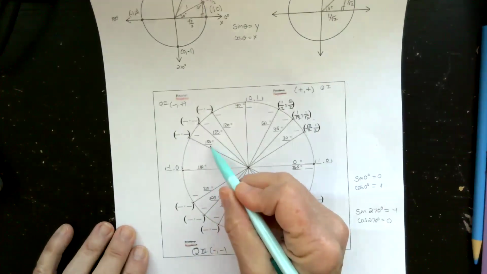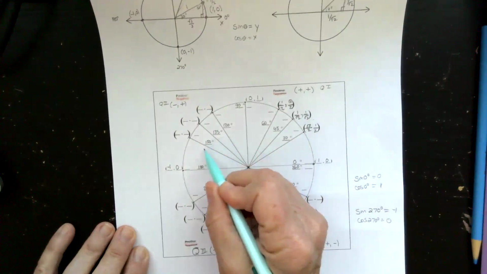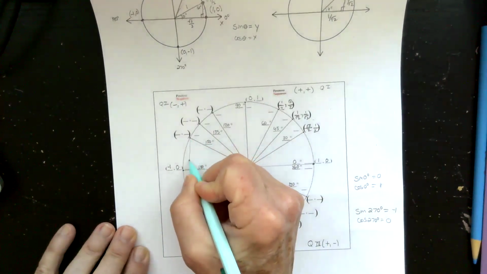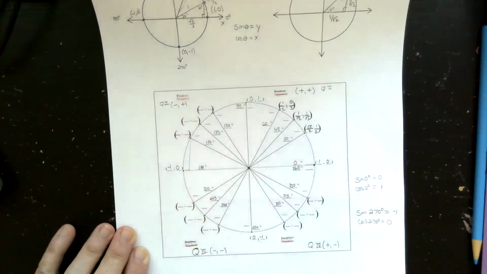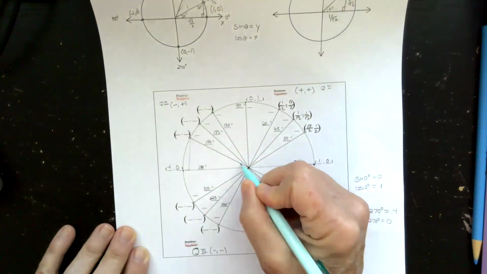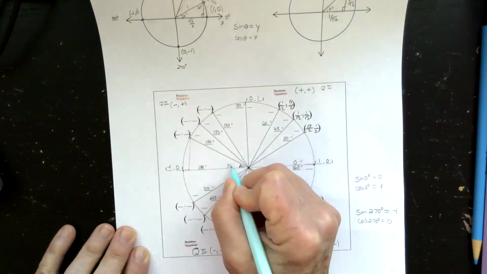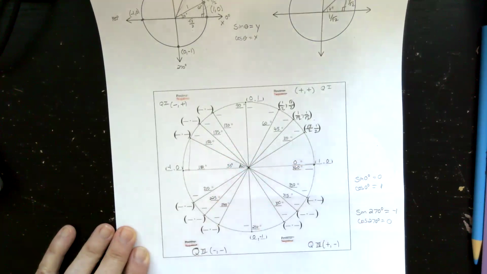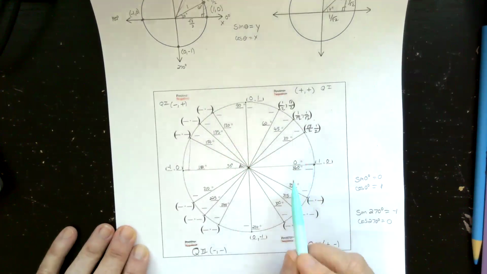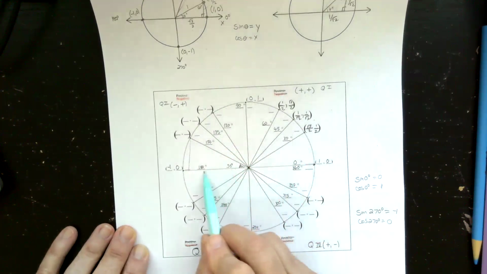What is the reference angle for 150 degrees? Well, let's just have a look at this. I'm going to do it for this one, and I think you're going to see how it's going to go for all of these. It's this much. And how much is this? It's 30 degrees between here and here. Do you know what that means? That means that the sine of 30 degrees is equal to the sine of this 30 degrees.